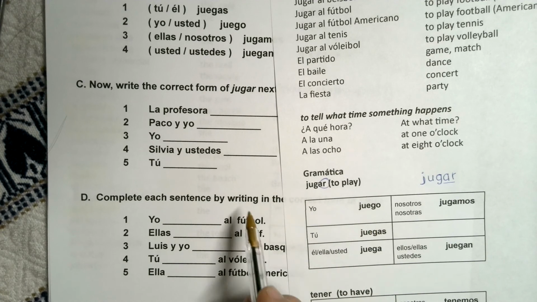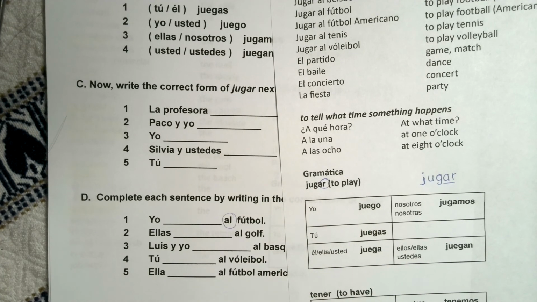Now, before we finish that, I wanted to point out this al. Do you remember the al? If you looked at our other video for when we use a, la, and al, you'll remember that al is for AL. I play at the football is how it would be directly translated. Because football is masculine, you don't say a la, you would say al. Yo juego al fútbol. You will finish the other 4 in the same way.